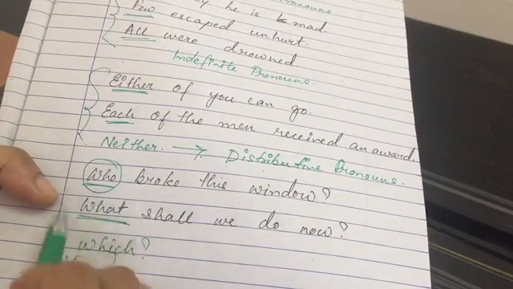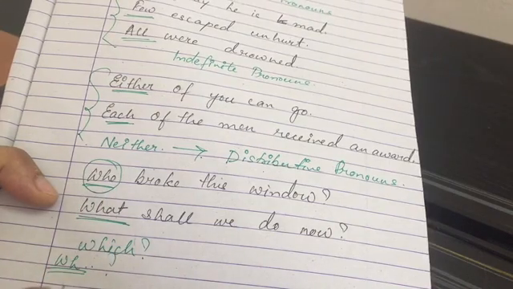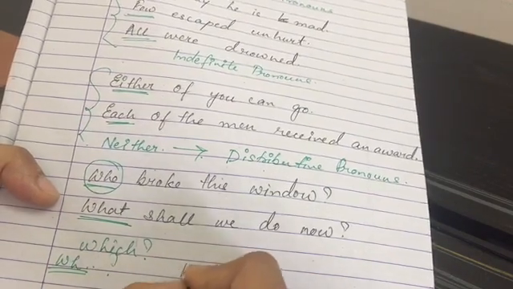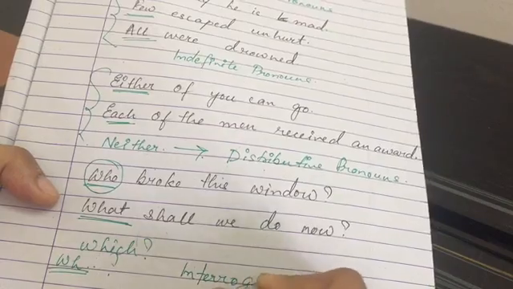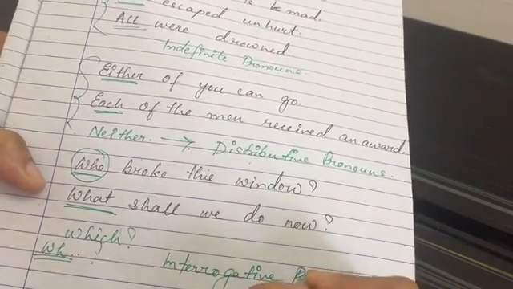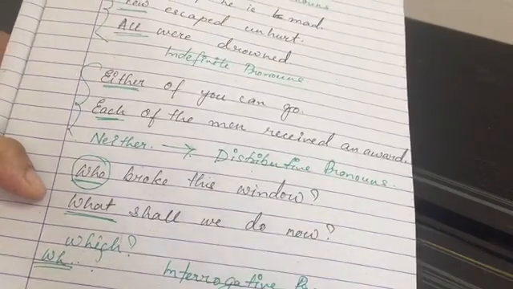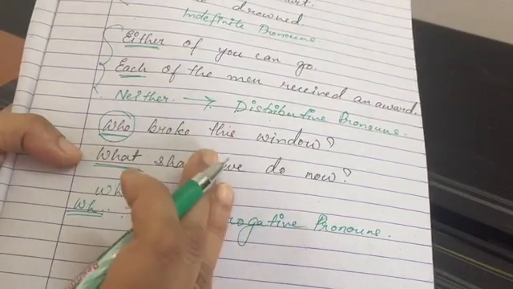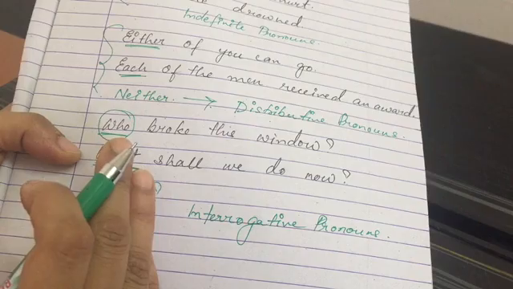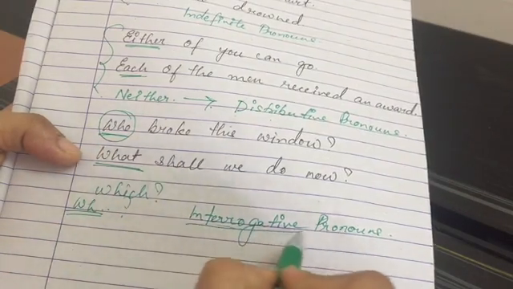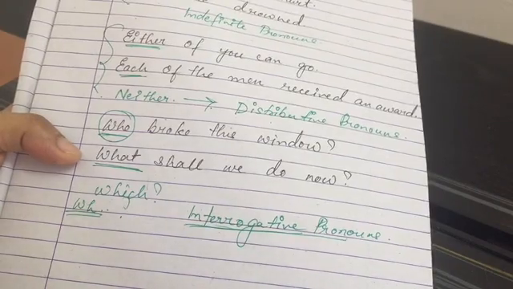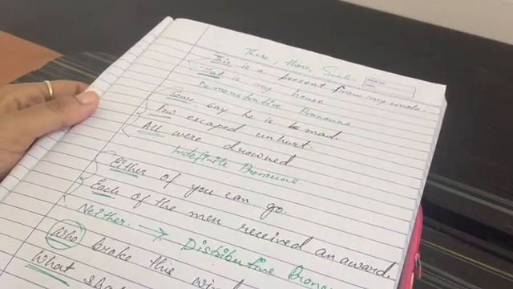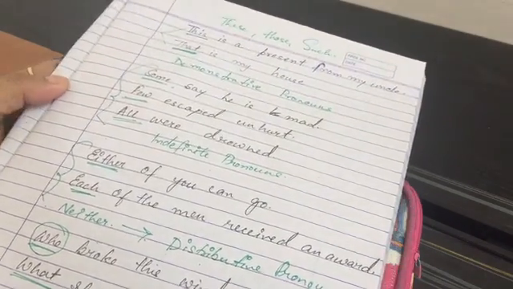So who, what, and there is another word which not only stand instead of nouns but also ask questions. Pronouns used for asking questions are called interrogative pronouns. Okay. So these words, they are not only replacing the nouns, but they are also asking questions. So such words will be called interrogative pronouns. So that is it for the chapter pronoun, the first part, and this is the end of the second part.